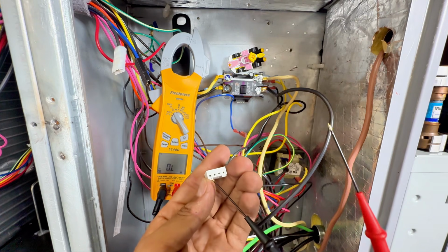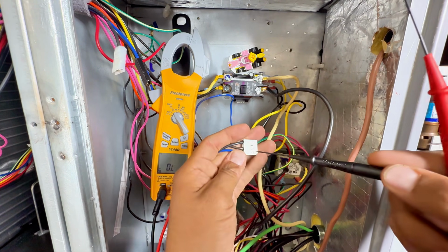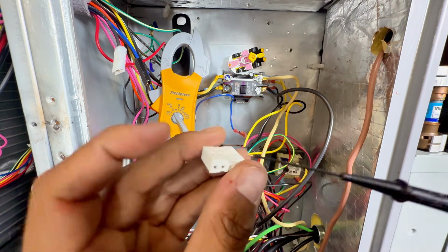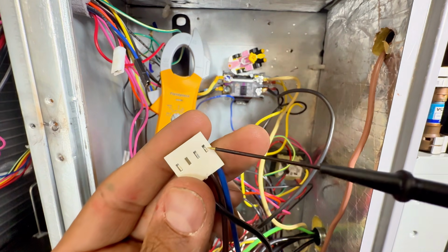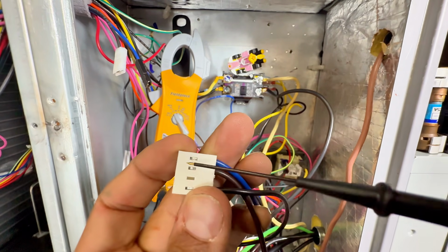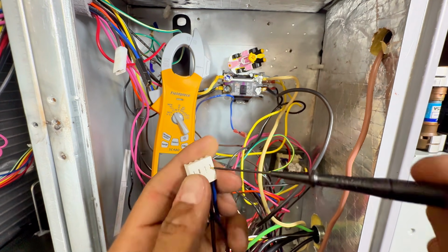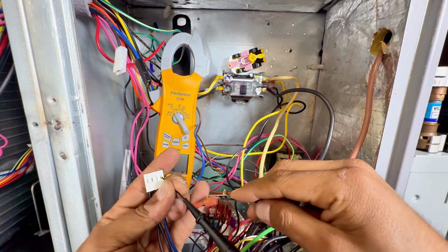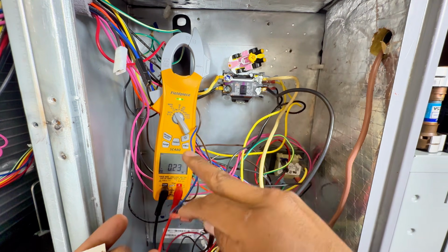You can use the thick ones, but sometimes you can damage that and open it up more than what it needs to. But try to get just that part right there, that blue part, because I'm touching the exposed part. I go there, and this one I have to read continuity. You see, I'm getting a path.